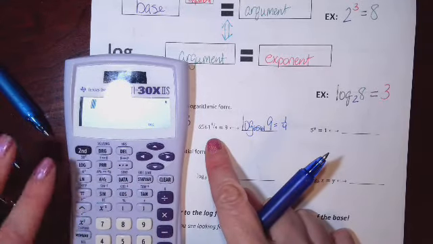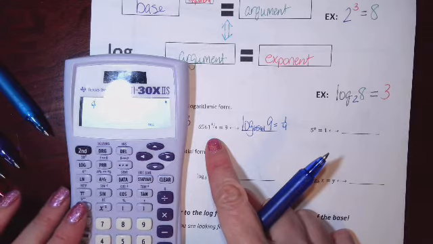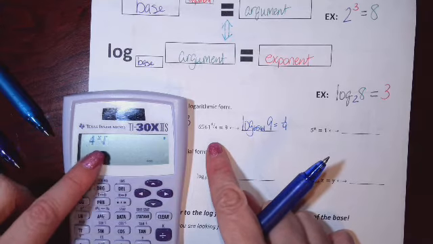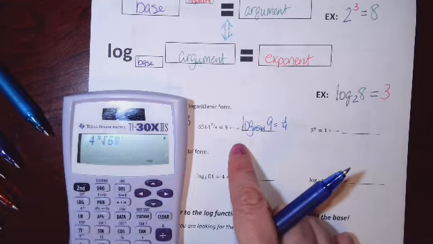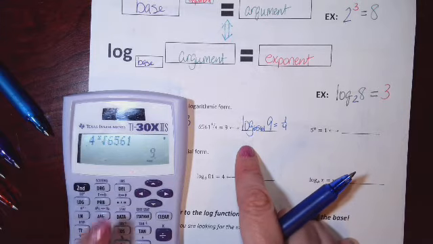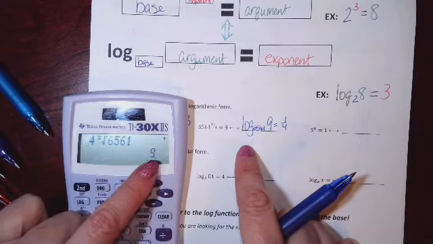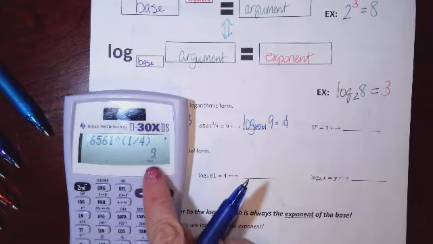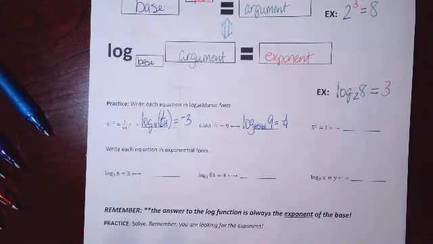The fourth root, so I need to put in my 4 as my index, then do the exponent button, second function, so the fourth root of 6,561 is 9. I could also say 6,561 raised to the, and then I need to open parentheses, 1/4 power is 9. Those are two equivalent ways to do that.